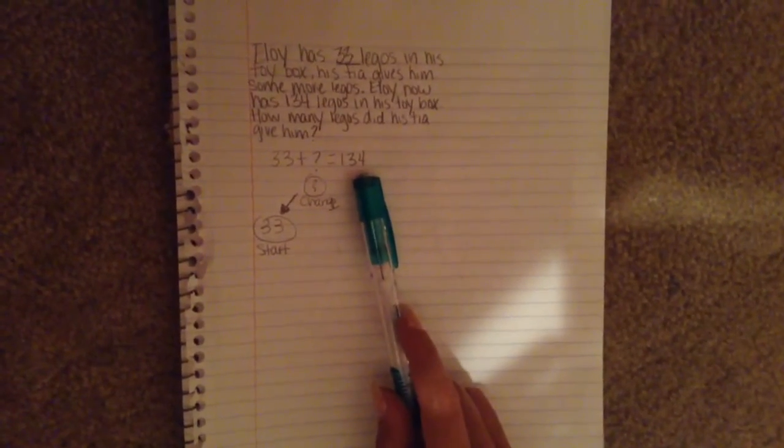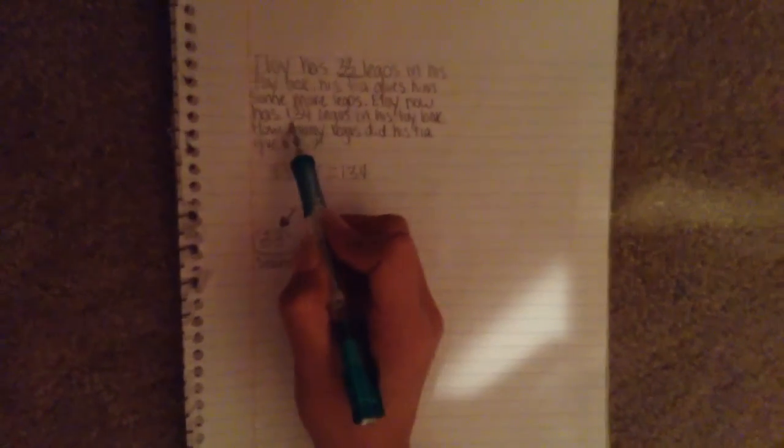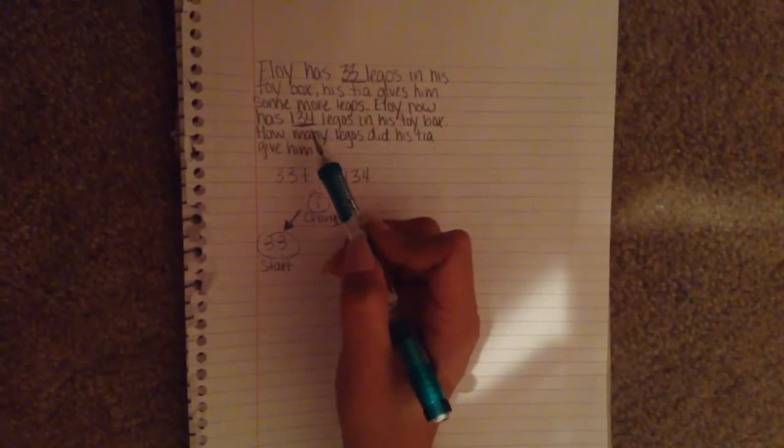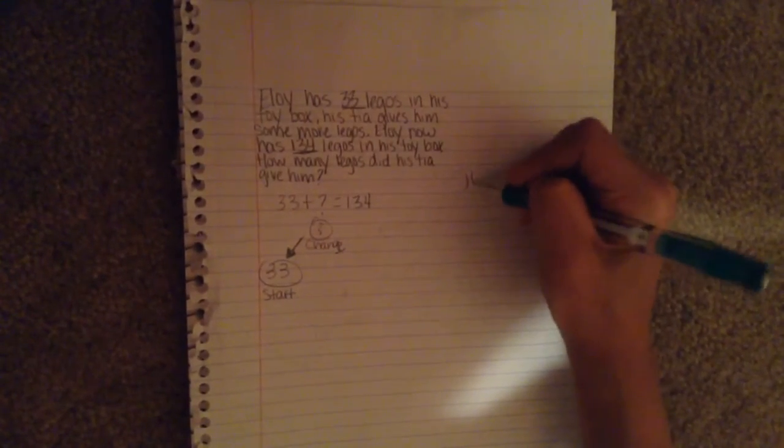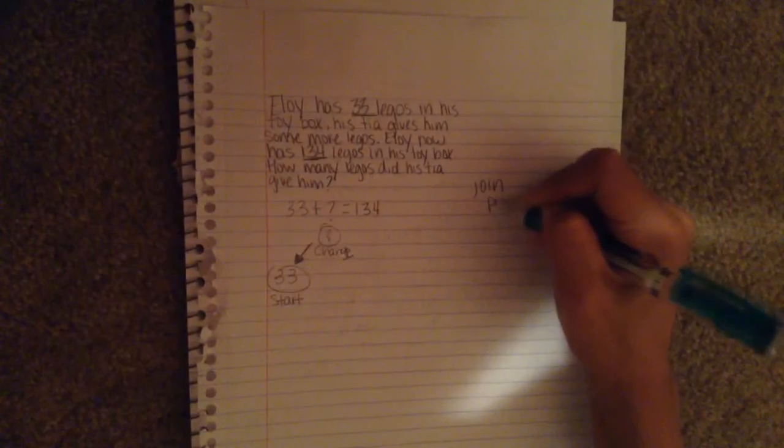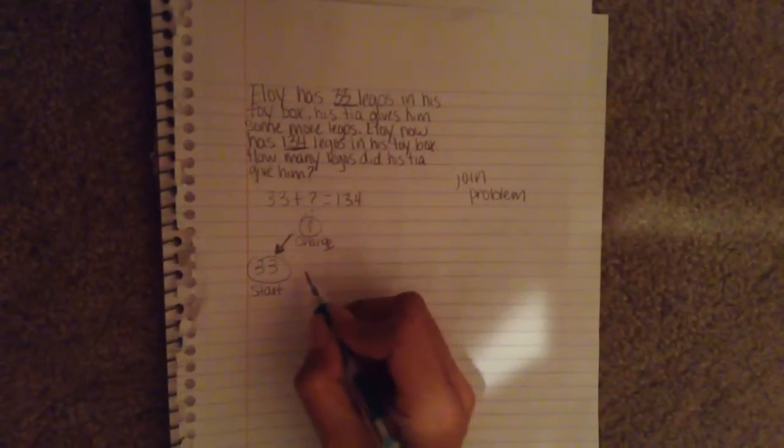How do we know this? Because the sum equals 134, and 134 is bigger than 33. Okay, so we know that a mystery number had to be added to 33 to get 134. Setting up problems like this really helps students picture it in their head and they can have a visual of the problem. Now the students can see that this is a join problem.